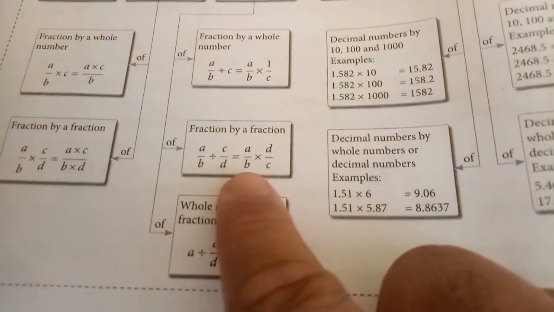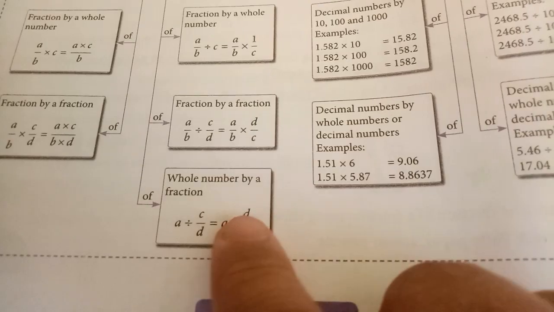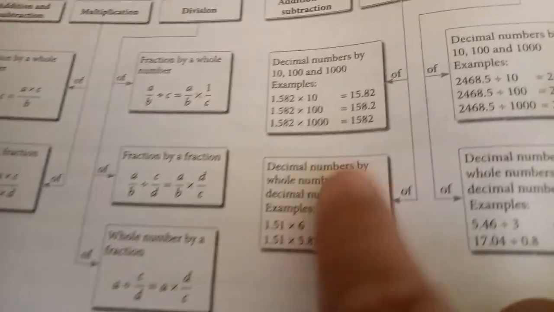Fraction divided by a fraction: take the reciprocal of the second number and multiply. a upon b divided by c upon d is a upon b multiplied by d upon c. For a whole number divided by a fraction, the same method applies, with the reciprocal of the second number.